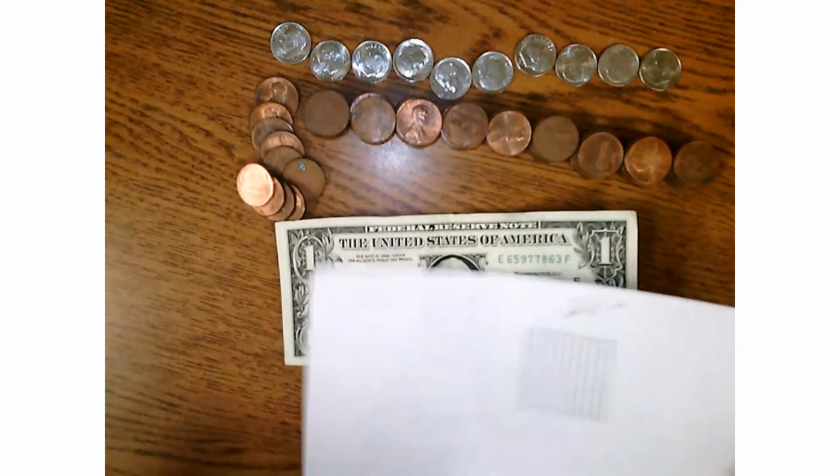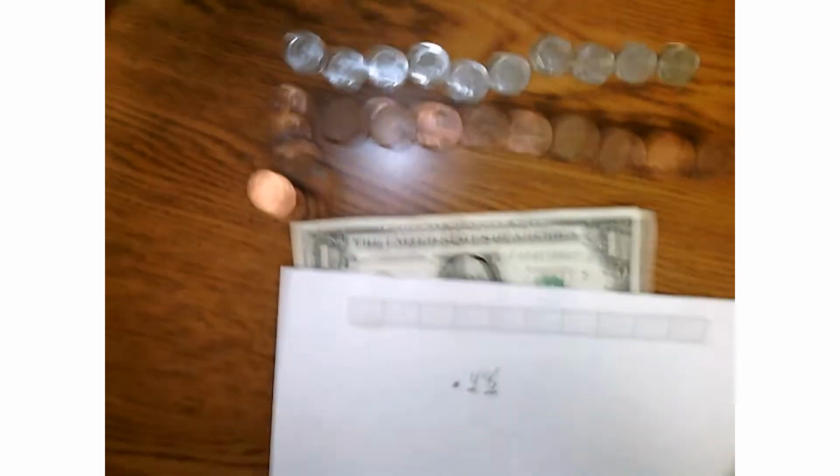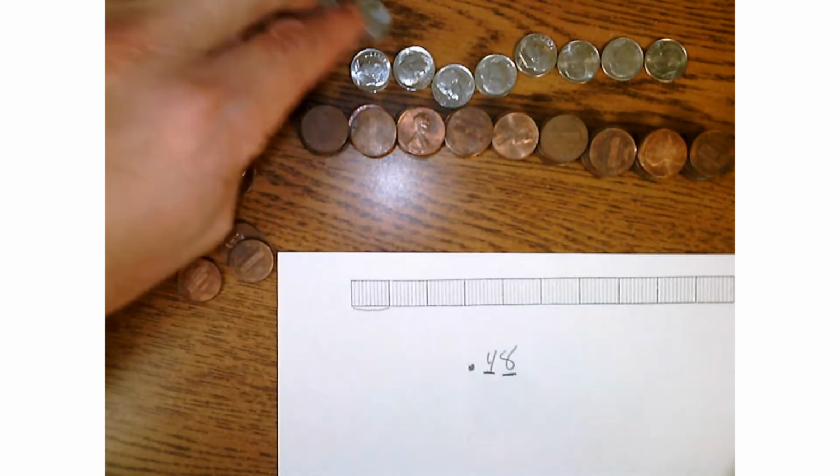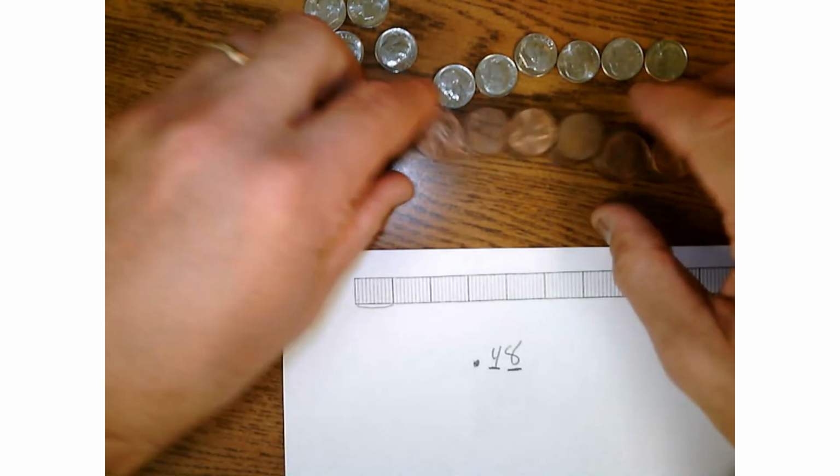So, over to here. What would 0.48 look like in terms of money? Well, it would be 1, 2, 3, 4 dimes.